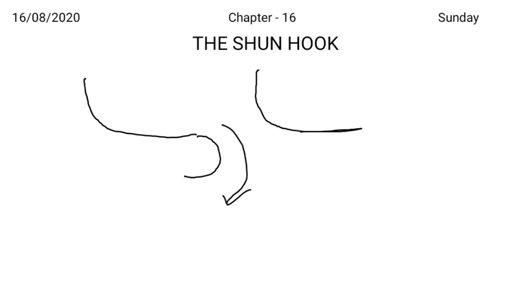After FK and FG, the Shun Hook is written with the right motion, because after FK, if you write Shun Hook like this, it becomes a curved stroke.